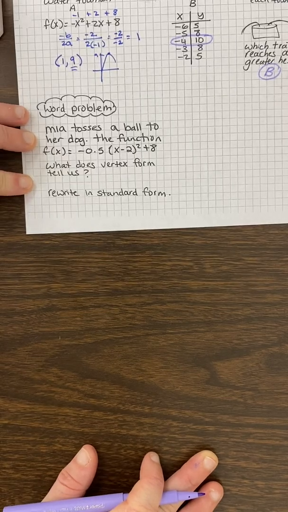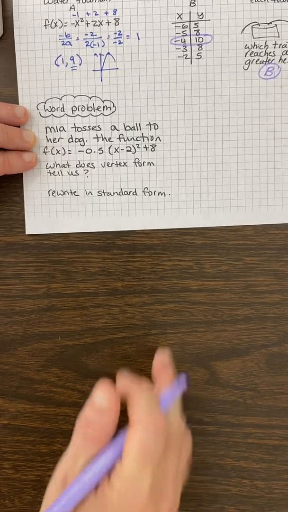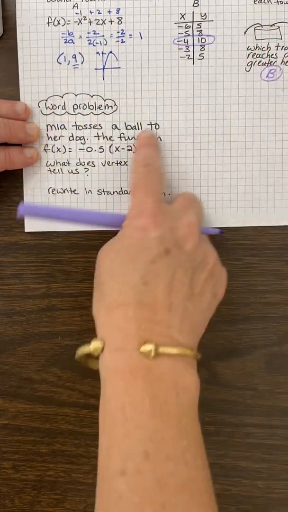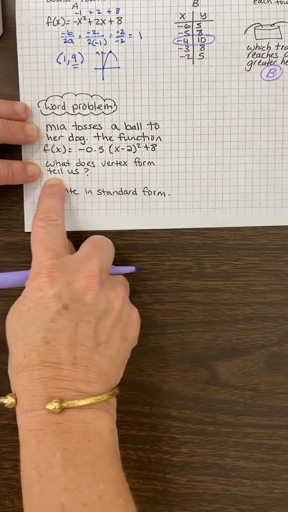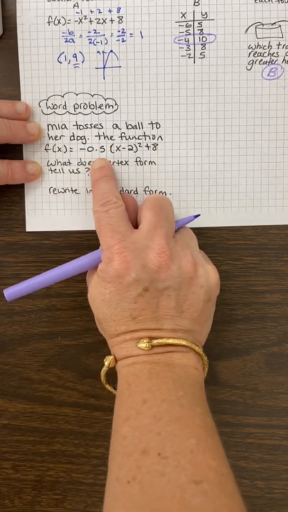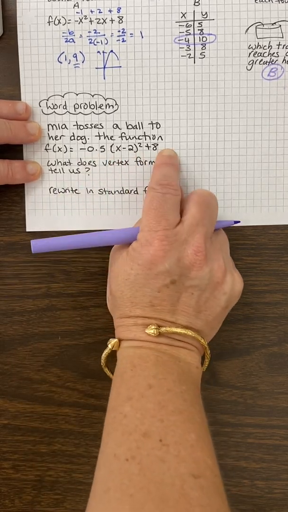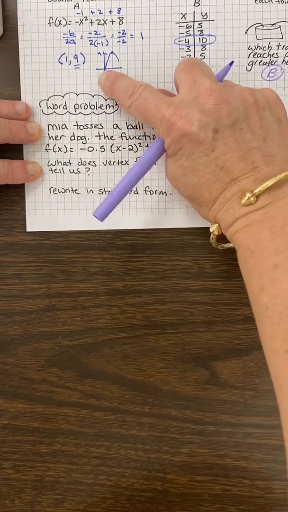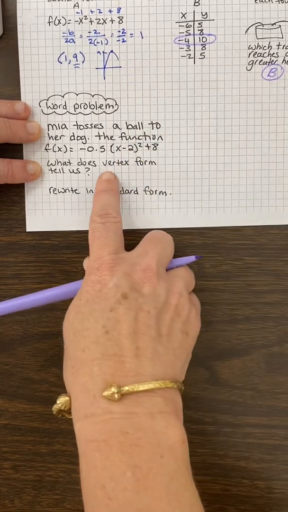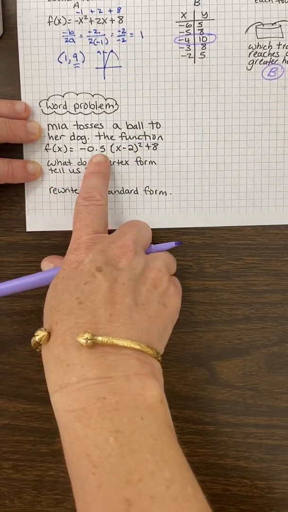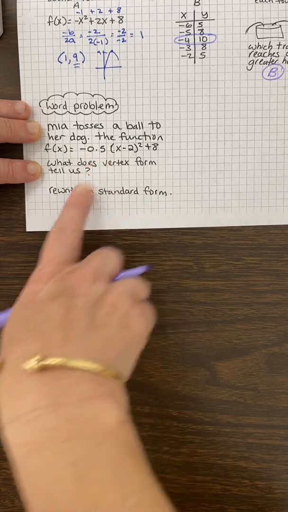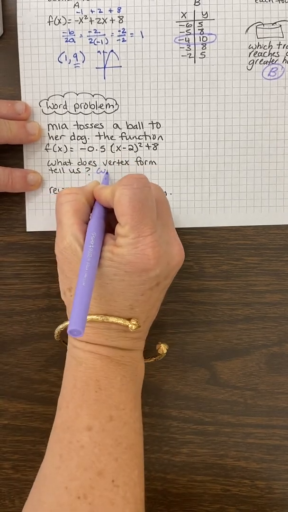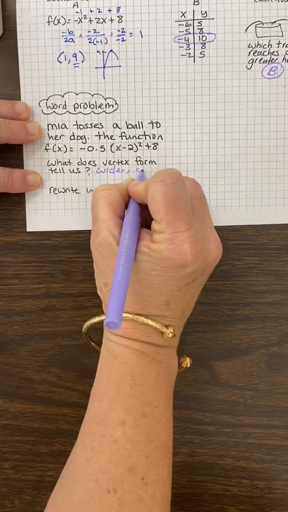All right, Mia tosses a ball to her dog. They give you the function. Oh, this function's in vertex form. That's weird, we're talking about standard form. What does vertex form tell us? Just a little refresher: if we look at vertex form, we can see the vertex pretty easily. We can tell that it's shaped this way, where it's going down, and it's going to be wider than a normal parent function. So we can say it's going to be wider, and it's going to be opening down.